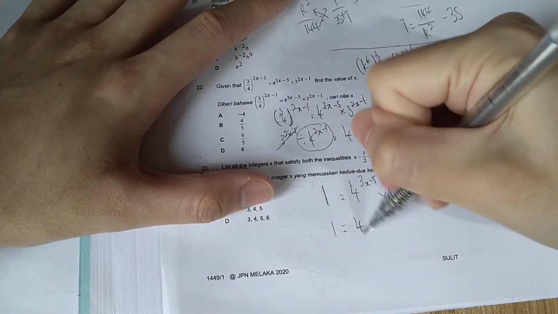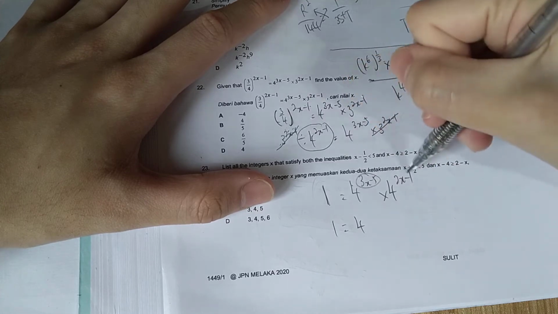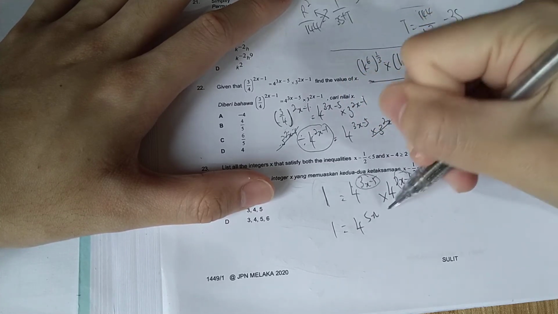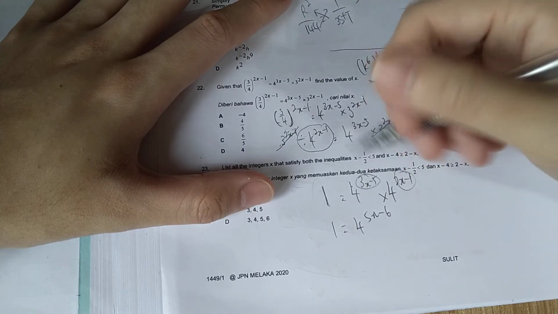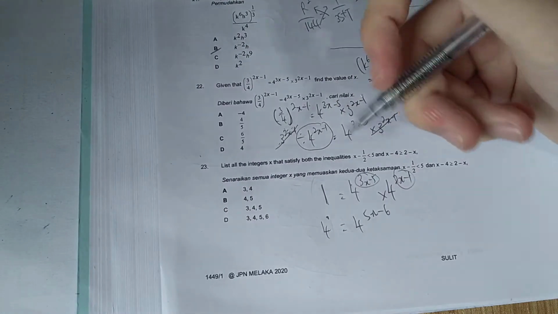So 1 equals to what? Base sama darab, base sama darab. The base is the same darab, so the power we have to plus. What's 3x plus 2x? 5x. What's negative 5 minus 1? Negative 6. And don't forget, 1 is actually 4 power 0. Anything power 0 is 1.